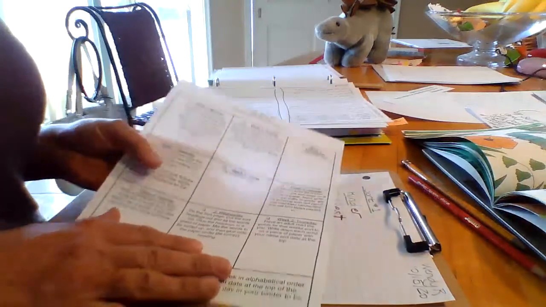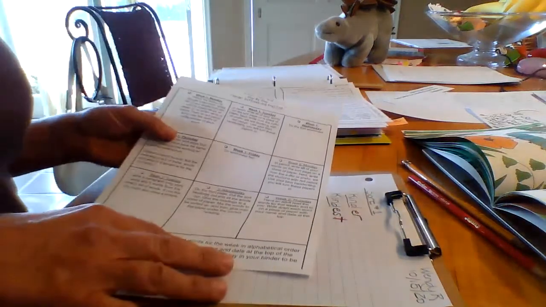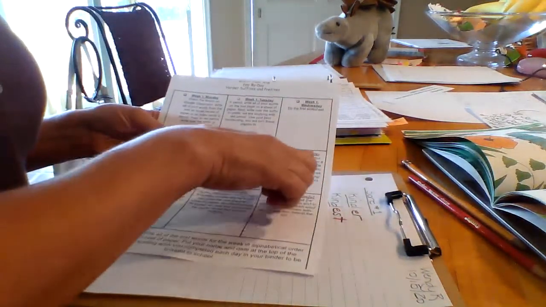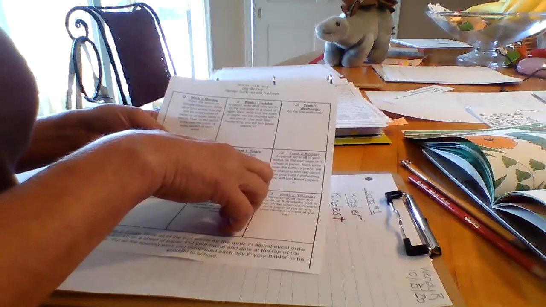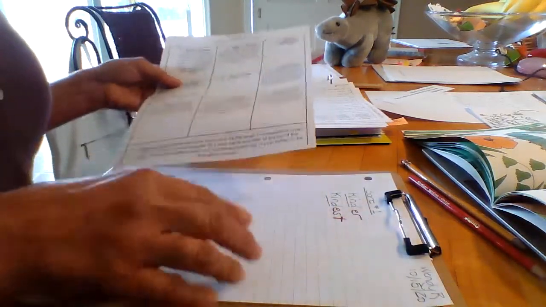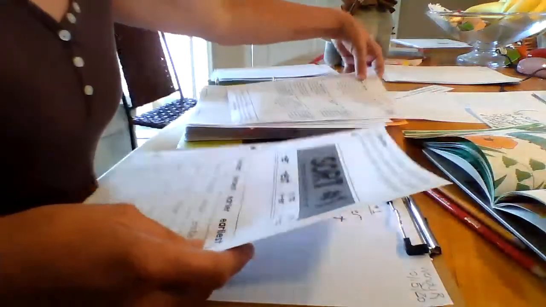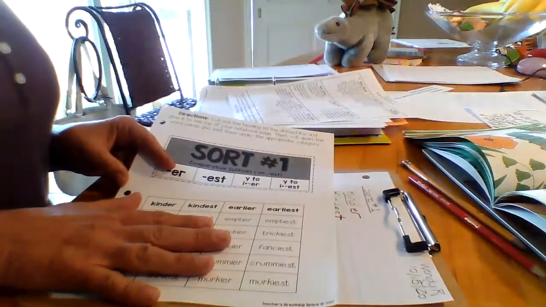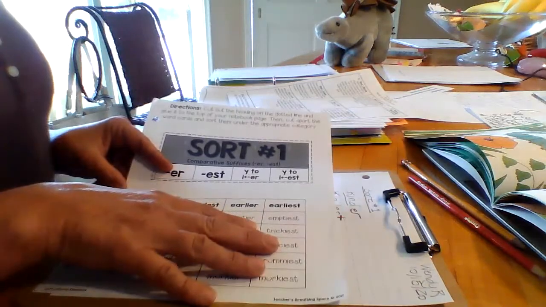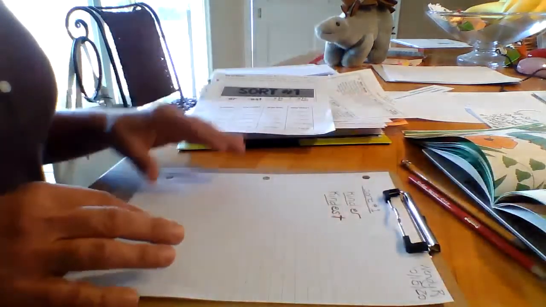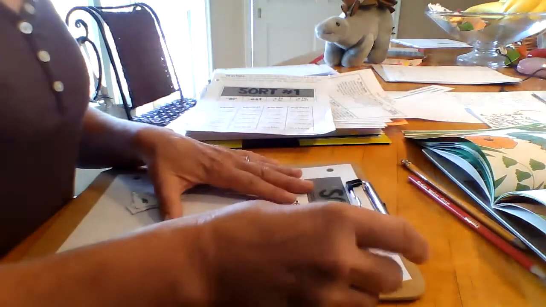Next Monday, you will once again work with your words, and this time you are going to use the sort sheet. What do you do with a sort sheet? You're going to take this sheet and you're going to cut it up. And you may have done this before in something different.